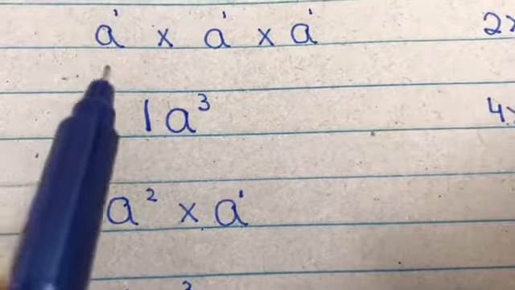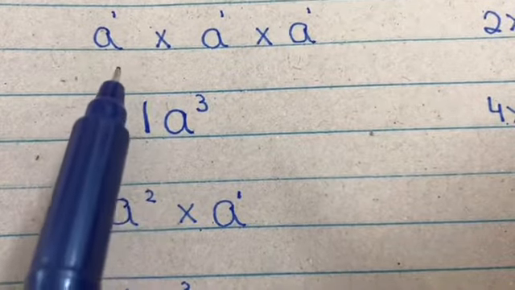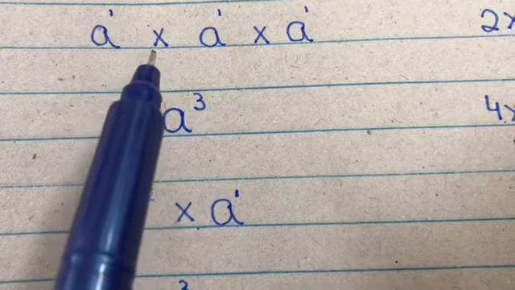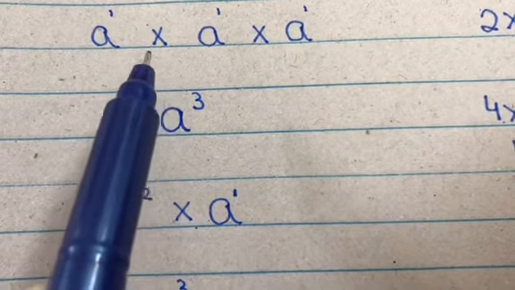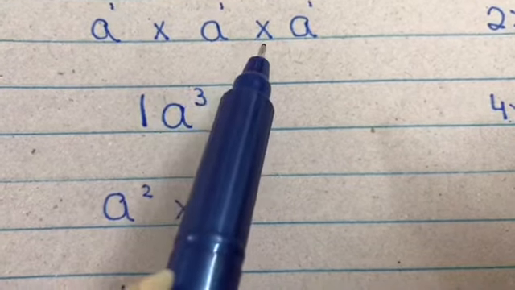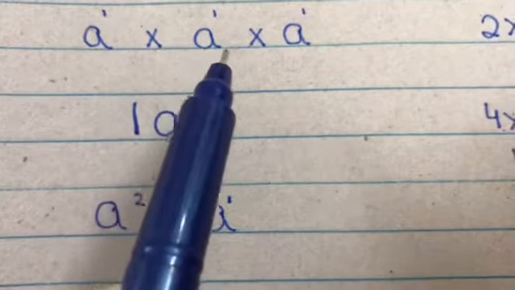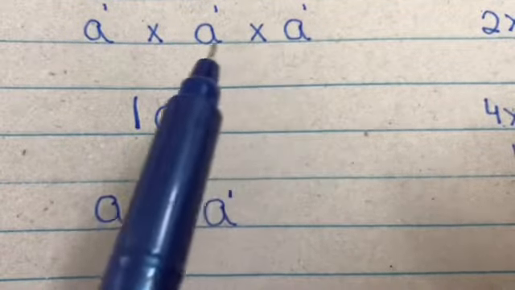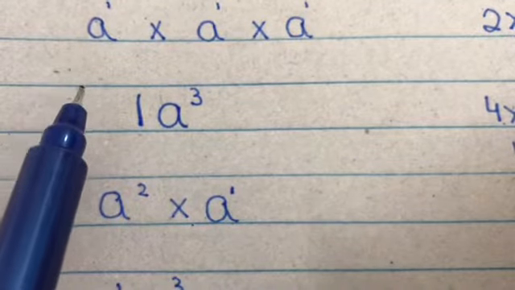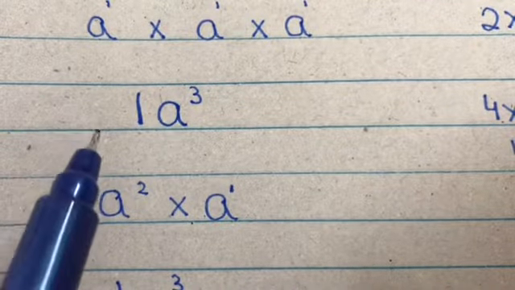One more thing I would like to say is that we usually avoid writing the multiply sign in between the letters, because then it becomes A X A, and all these letters are also going to be involved in algebra multiplication.